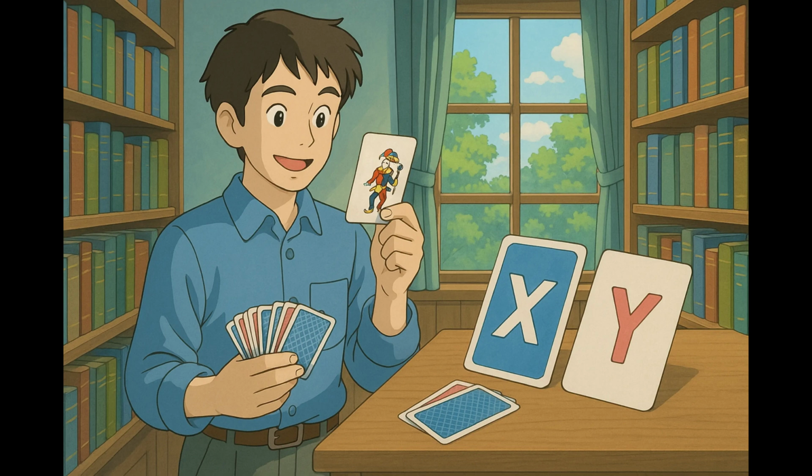Just like the Joker card sets the rules for what can be played in the game, sex chromosomes determine an individual's sex. In this analogy, the deck of cards represents the complete set of chromosomes, and the Joker card is akin to the sex chromosome. It's the one card or chromosome that establishes the overall rule or trait, in this case, whether an individual is male or female.